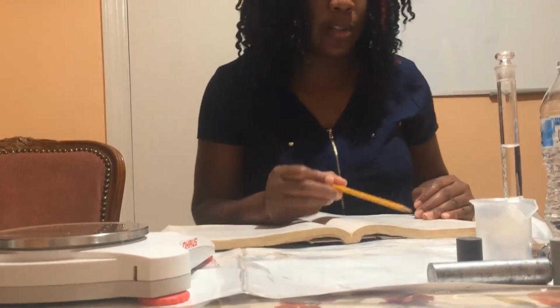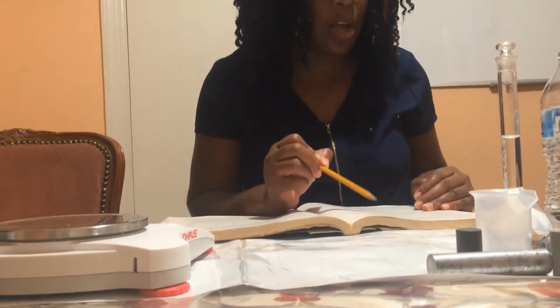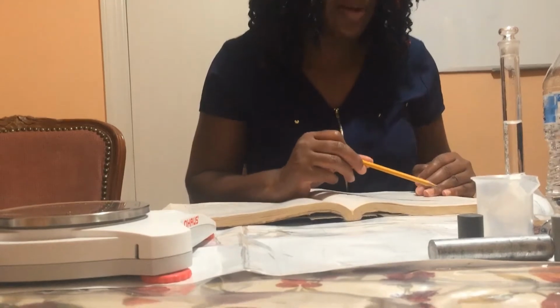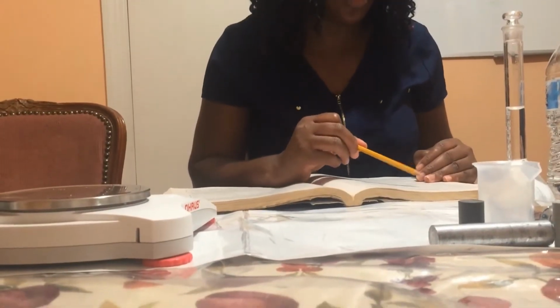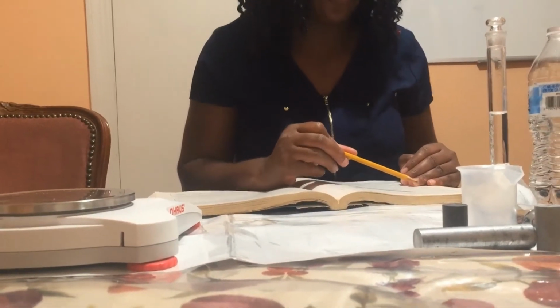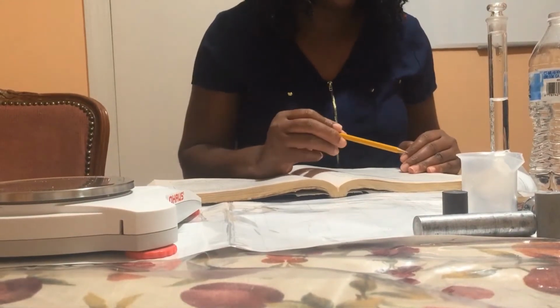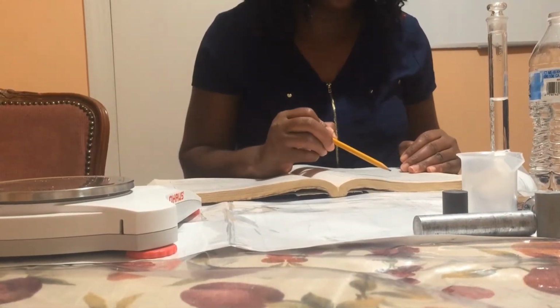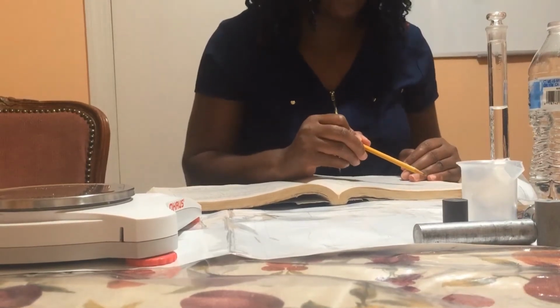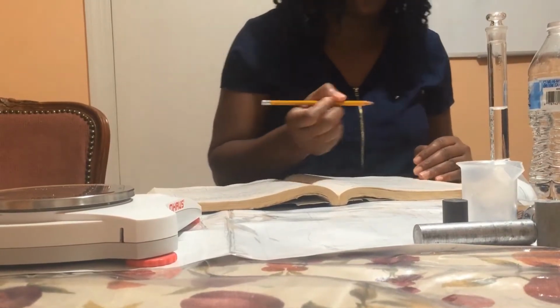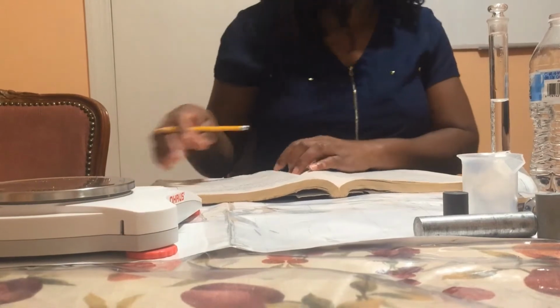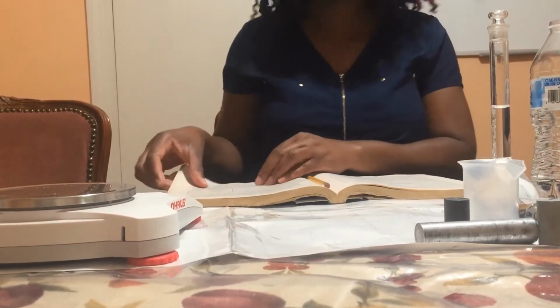So earlier, I took the mass of flask and stopper, and then I took the mass of flask, stopper, and water. So to figure out the mass of the water, I am going to subtract the mass of flask and stopper from the mass of flask, stopper, and water. I'm going to go ahead and calculate that now.